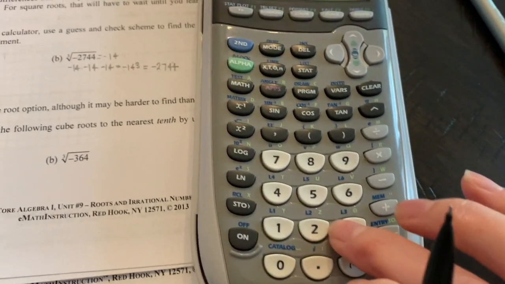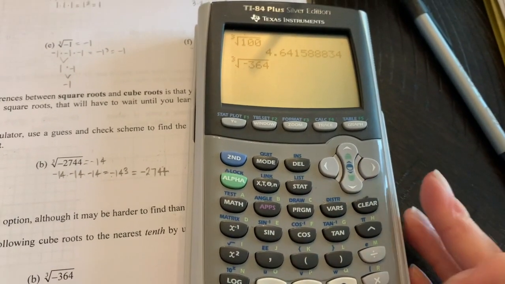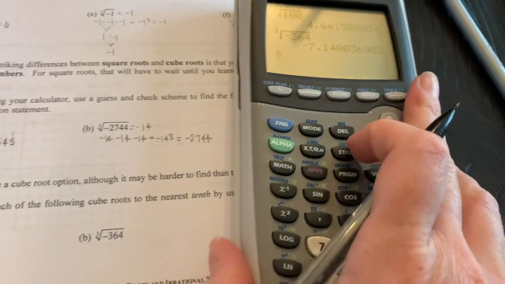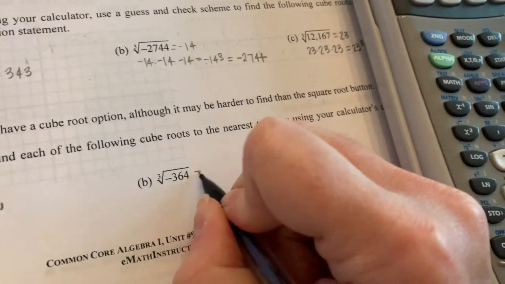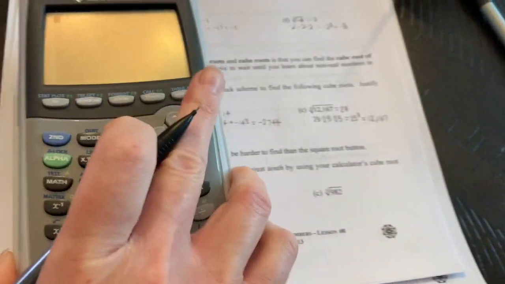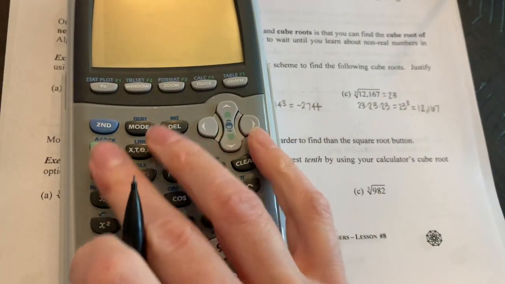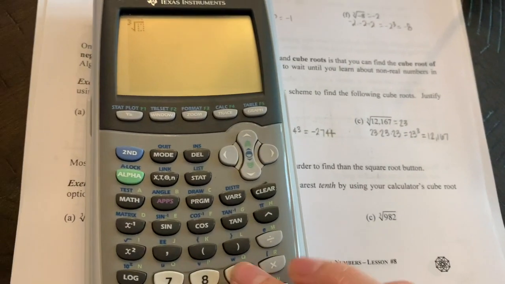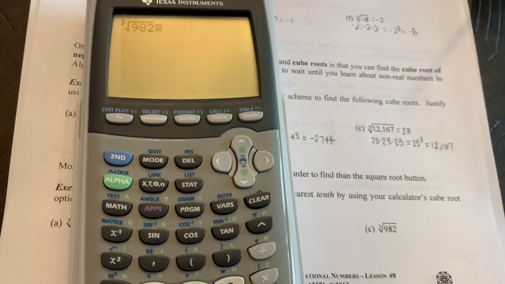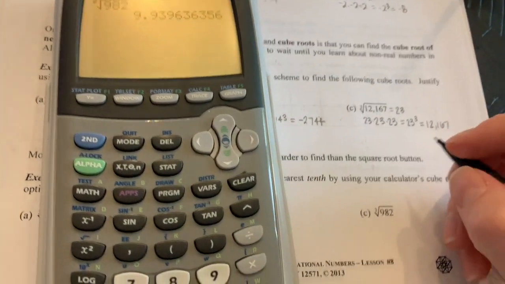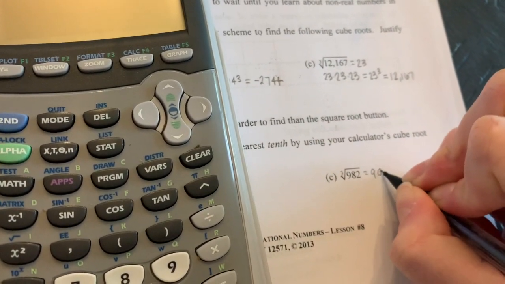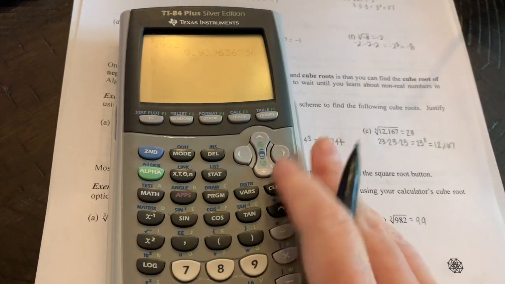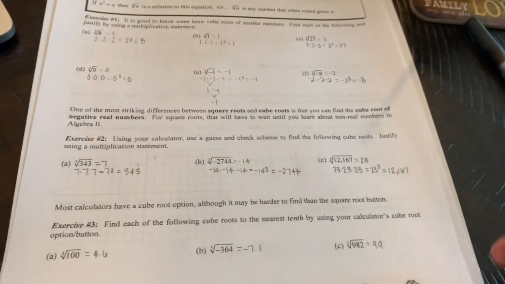Negative 364, and you get negative 7.14, so that's negative 7.1. And finally, the cube root of 982. So 4, 982, 9.9. And that's that. Okay, nothing too crazy.